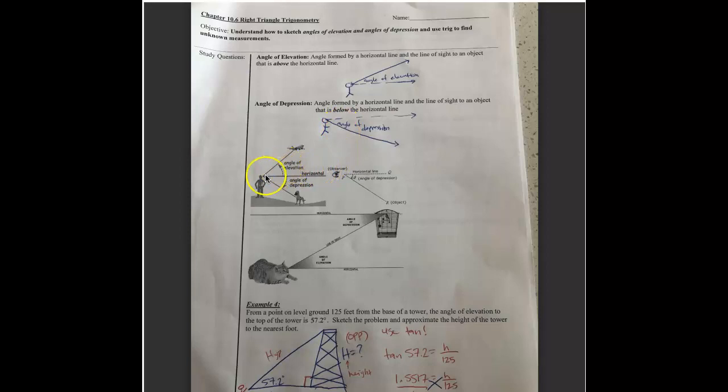You can see other examples here. The person looking up at the plane, angle of elevation; looking down at the dog, angle of depression, and so on. There's other examples here. The bird looking at the cat, angle of depression.